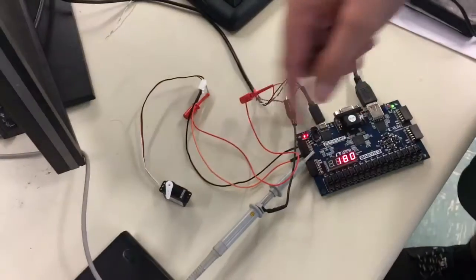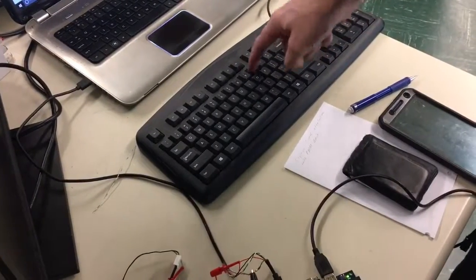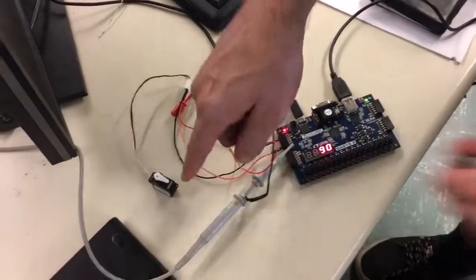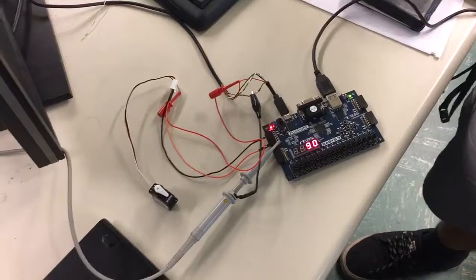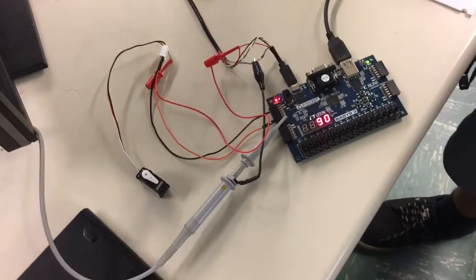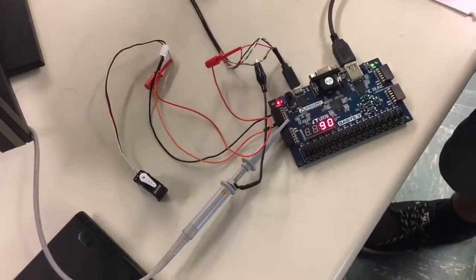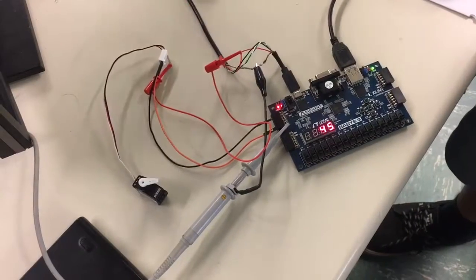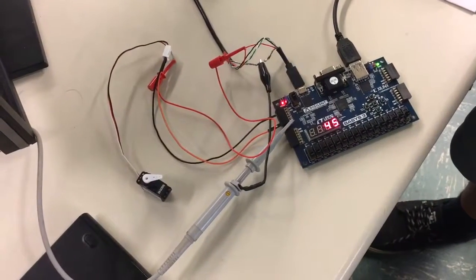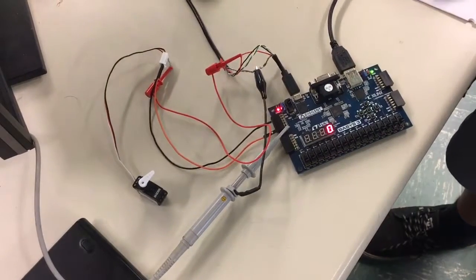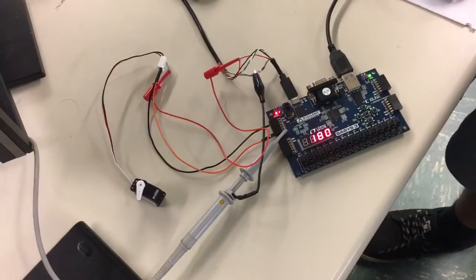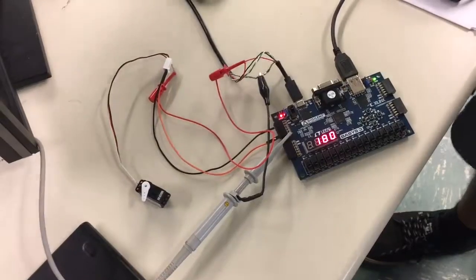And there it is. Okay, let's go to 90 so we can get that kind of straight in the middle again. Oh, it looks like I was pretty much on. So let's just keep it on there and watch the servo update. So let's go to 45 degrees. Right there, and we'll go to 0 degrees again. And we'll go all the way to 180. Boom. Now let's look at the oscilloscope and explain the pulse width.